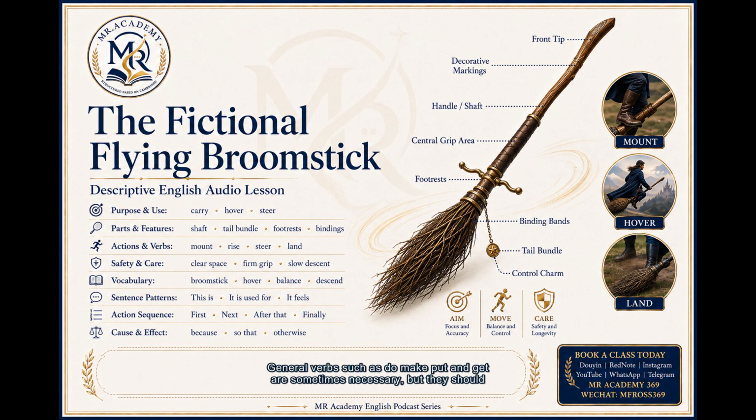General verbs such as do, make, put, and get are sometimes necessary, but they should not carry the entire explanation. A precise verb shows direction, pressure, speed, and result. Press is controlled downward force. Push moves something away from you or farther into a space. Pull moves it toward you. Slide means smooth movement along a surface or track. Twist means turn around a central point. Lift means move upward. Lower means move downward with control. Grip means hold firmly enough to prevent slipping. Hold steady means keep one part still while another part moves.